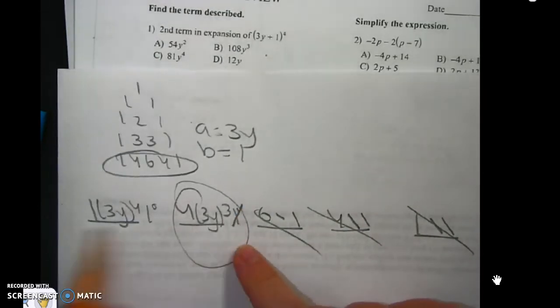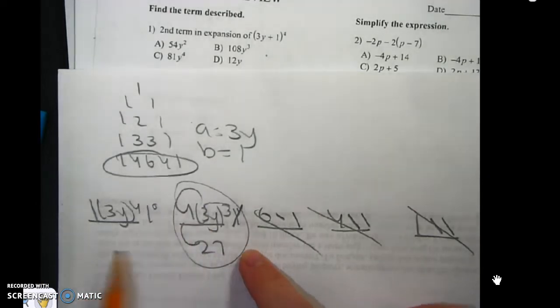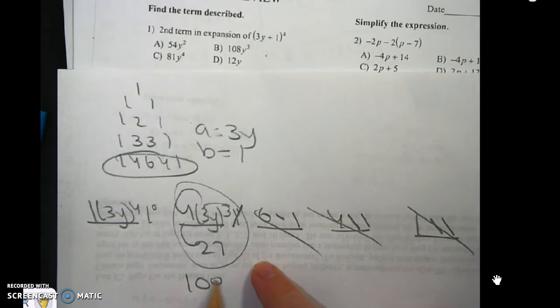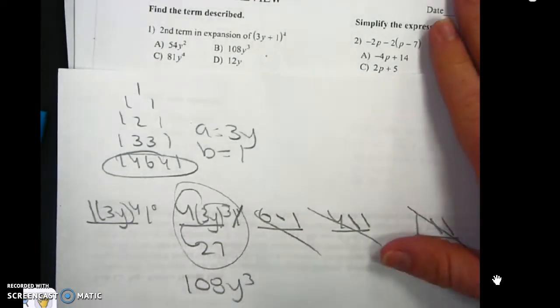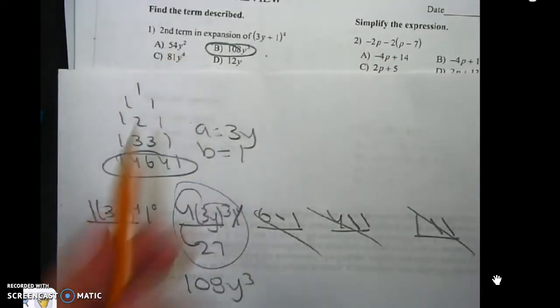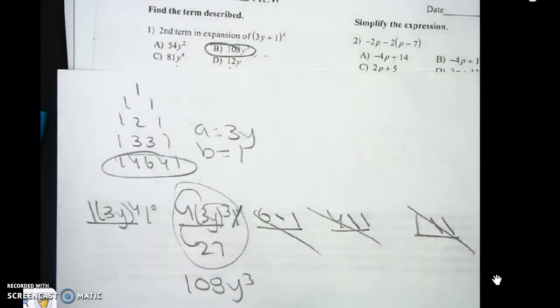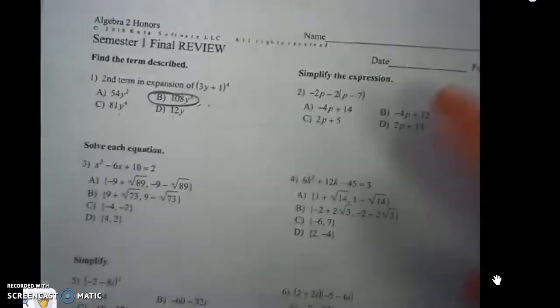So now 1 to the first is 1. 3 to the third is 27. 27 times 4 is 108, y cubed. And honestly, I knew it was y cubed. And this one was kind of a giveaway because the first one would be y to the fourth, the second one would be y cubed, the third term would be y squared, and the fourth term would be y to the first. Okay? Let's go to the next one, requires less work.